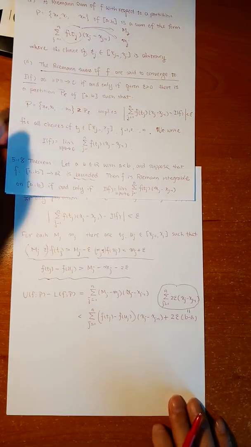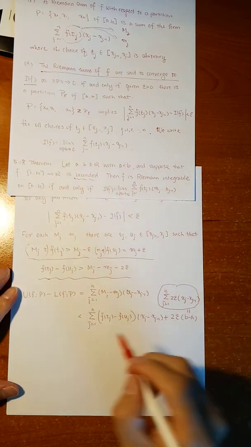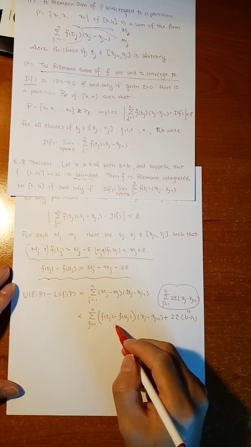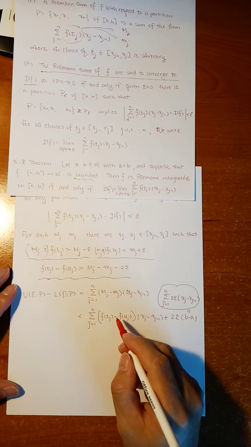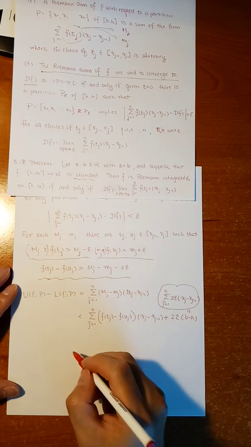Okay, so what we are going to do is insert I of f. Remember, we assume I of f exists. So subtract I of f and plus I of f.